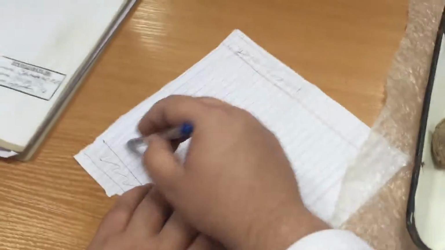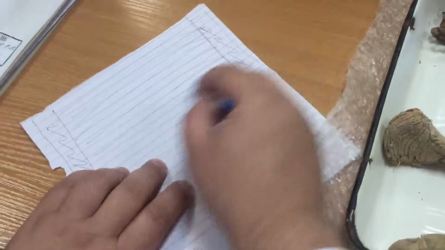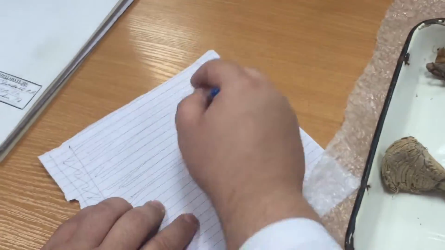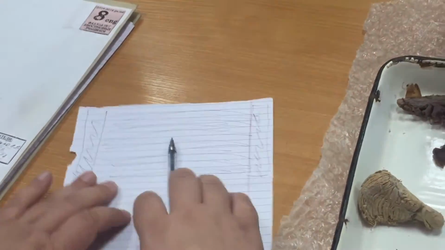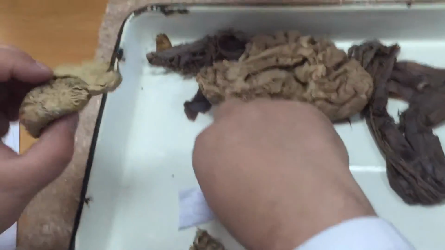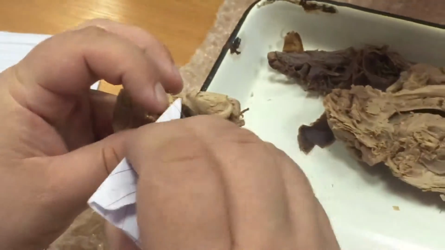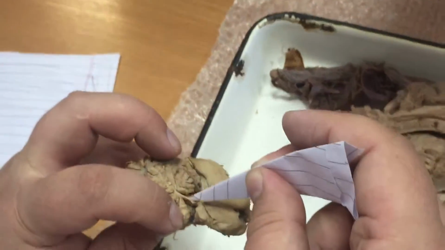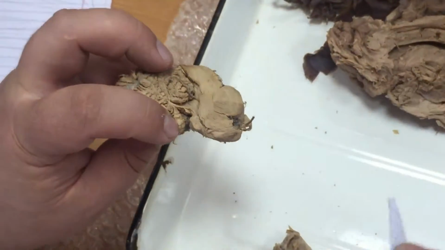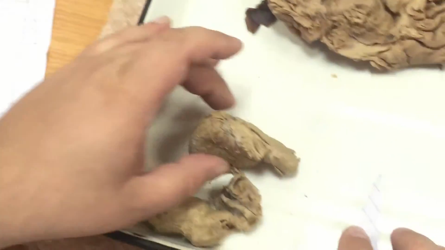And the space between them, what is it? Velum medullare superius. That is white matter. I already showed you the superior peduncles and velum medullare, that is the anterior part of the roof of the fourth ventricle.